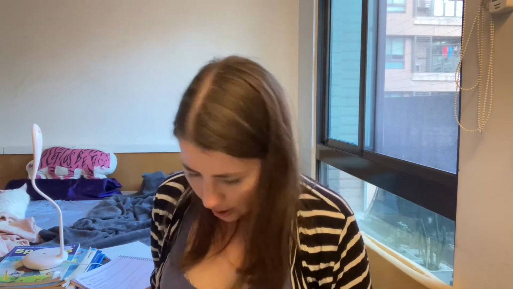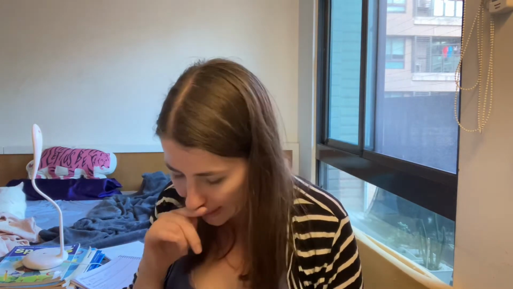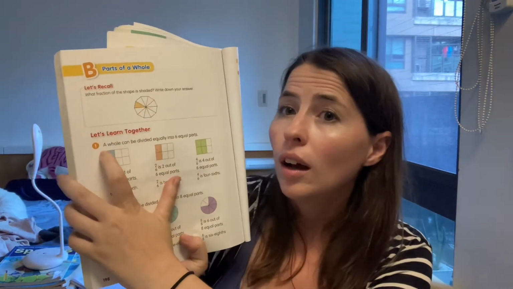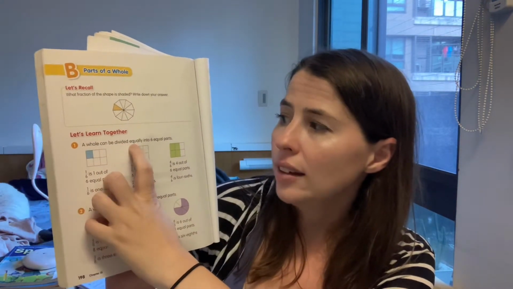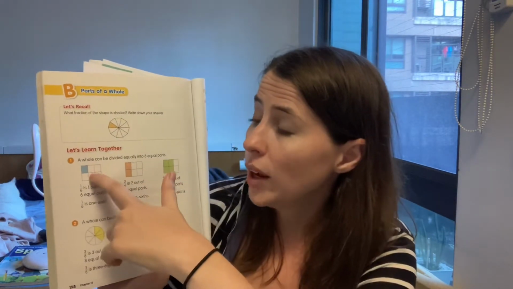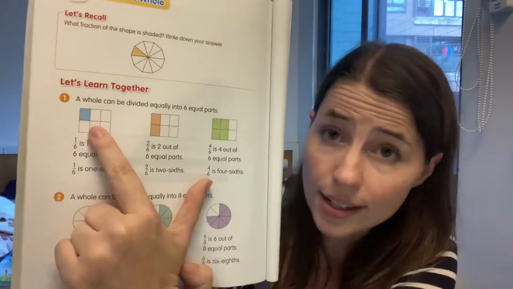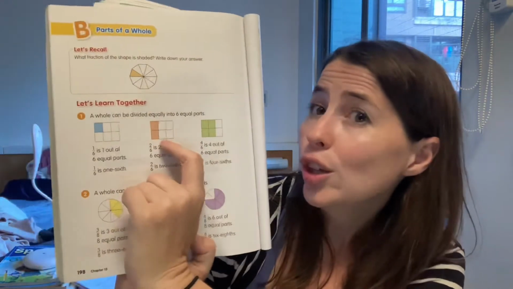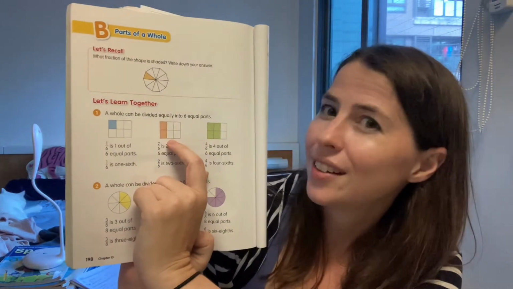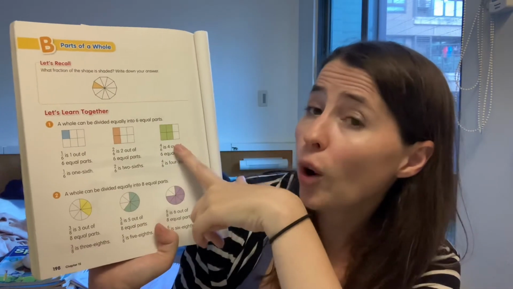And let's see here. Let's do page 198. Look at page 198. So, a whole can be divided equally into 6 parts. It can be divided equally into many parts. So a whole would mean 1. Like a whole would be 1, okay? So then this one would be 1/6. This one is 2/6. This one is 4/6.